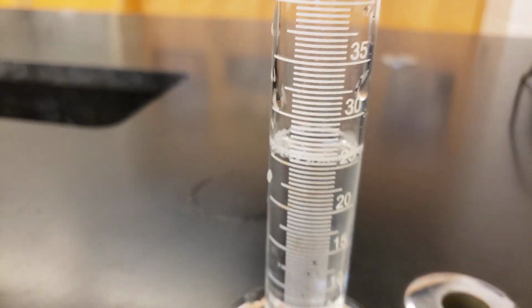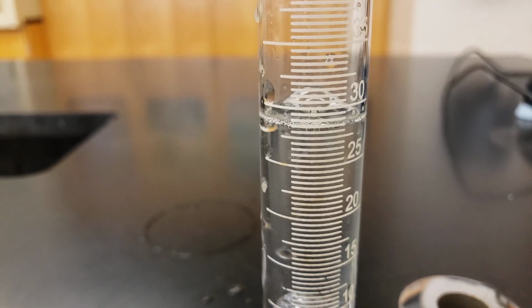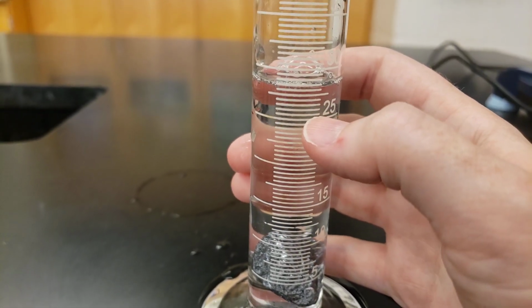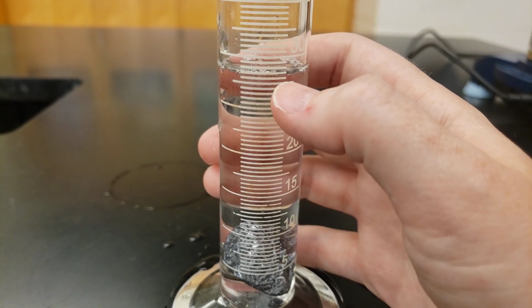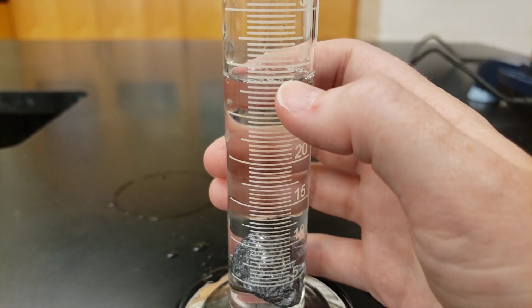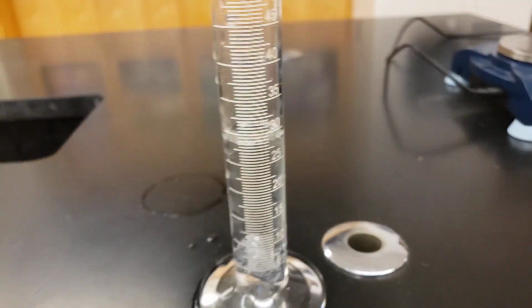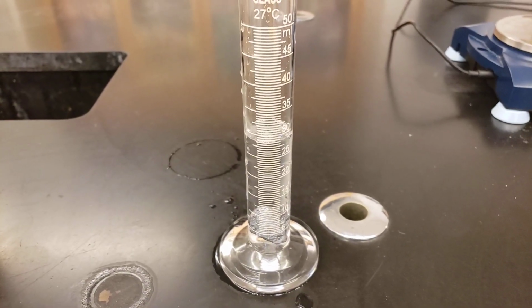So you can see that right now my water is right at 25 milliliters. So then when I add my silicon, it goes up all the way to, so we're at 25. Each one of these lines counts as 0.5. So we have 25.5, 26, 26.5, 27, 27.5, 28, and it looks like it is right at 28.50. 28.50 is our new volume. Based on that information, you should be able to calculate what the volume of the silicon was that I added to this graduated cylinder.